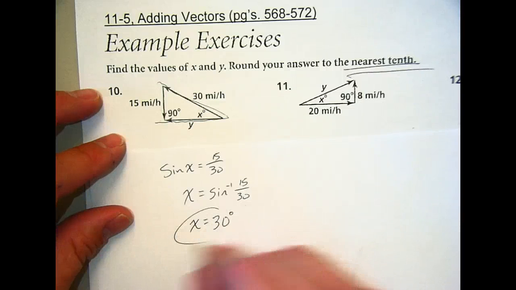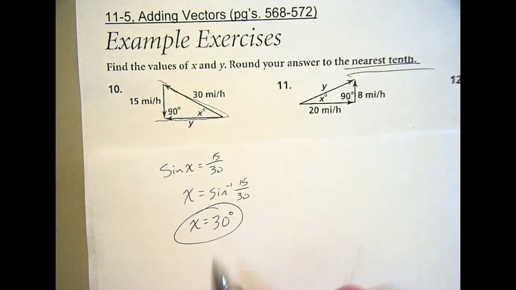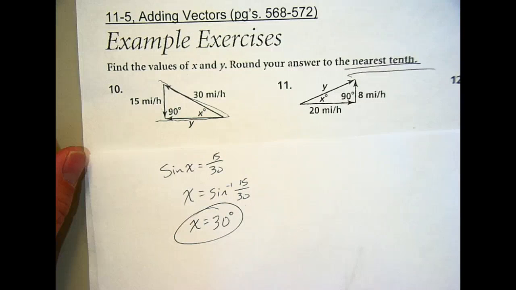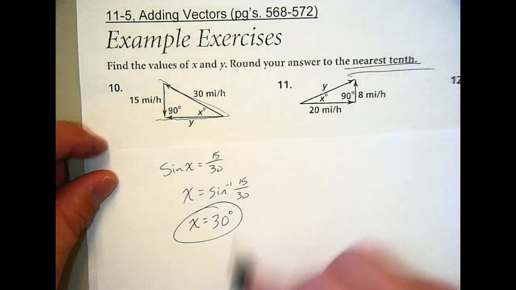That's a special angle. The 30, 60, 90 and 45, 45, 90 triangles. You'll memorize those when you get to advanced algebra next year. Okay? So anyway, that's a special one. Very good. How many got it?